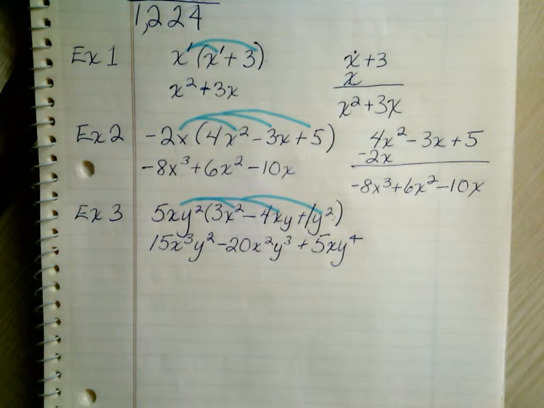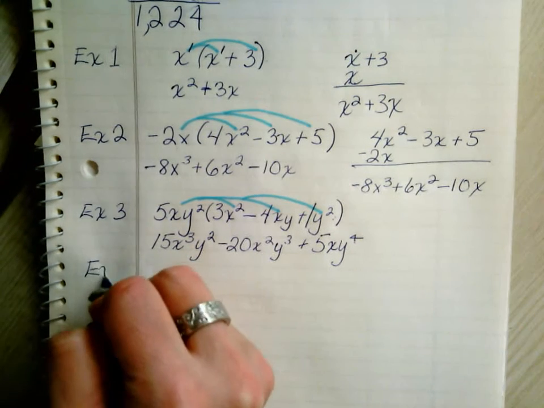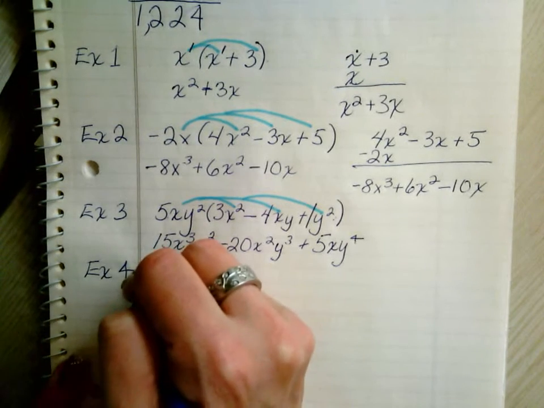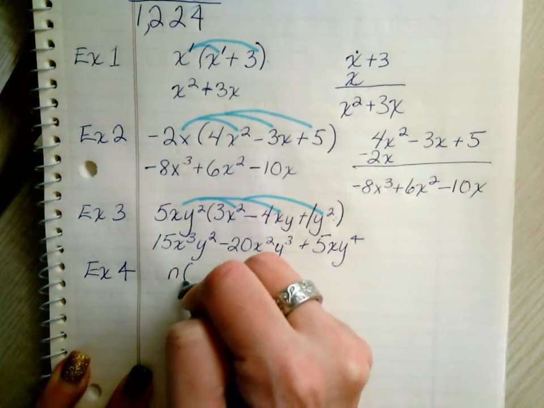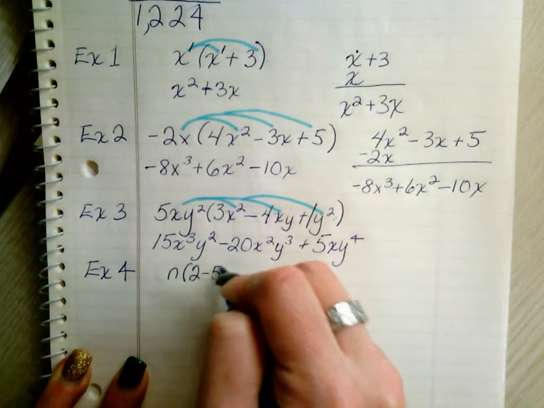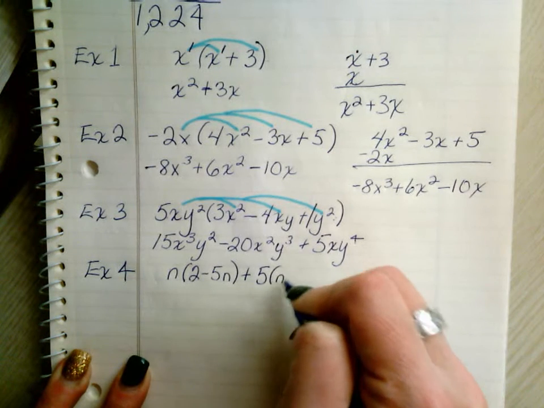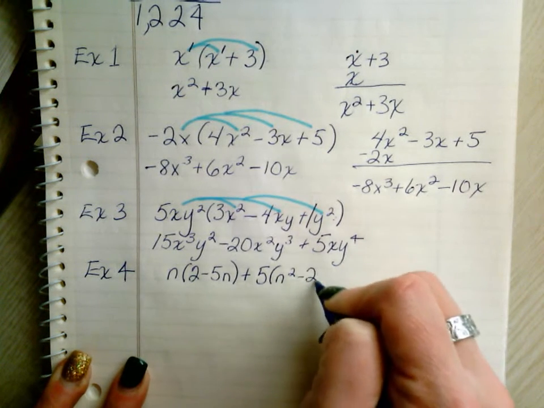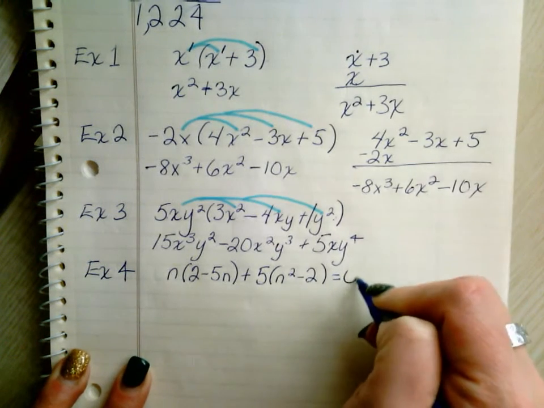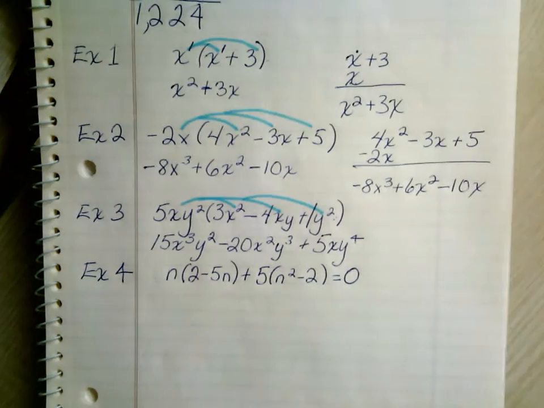All right. Now, this is just us simplifying a few examples, but example 4 is where we actually have these types of scenarios equaling something, as in it's an equation. So it might look like this. We've got n times 2 minus 5n plus 5 times n squared minus 2 equals 0. And we need to solve for n here.